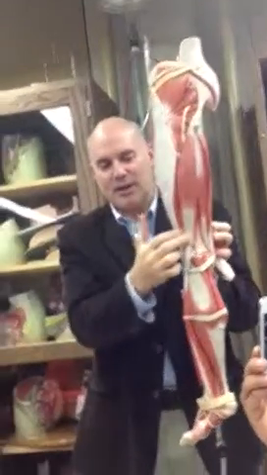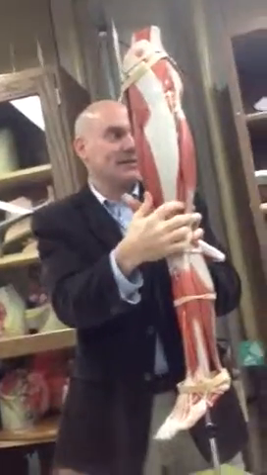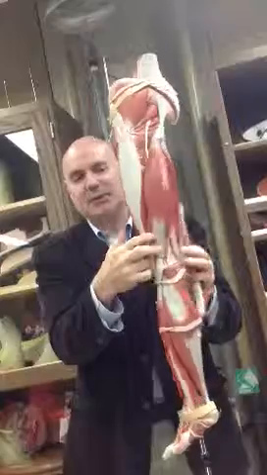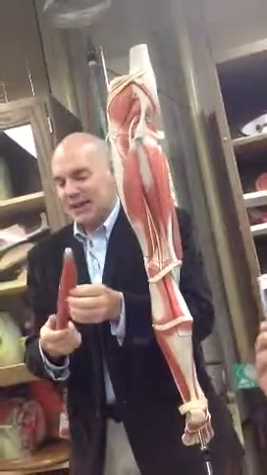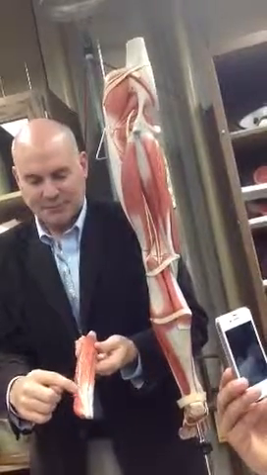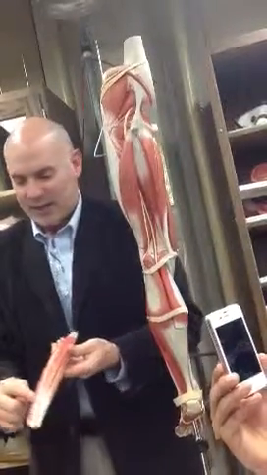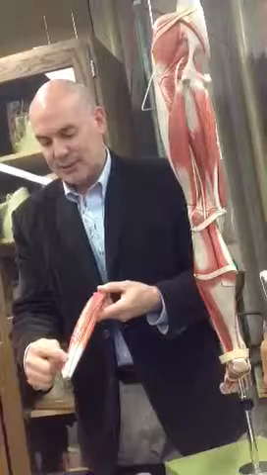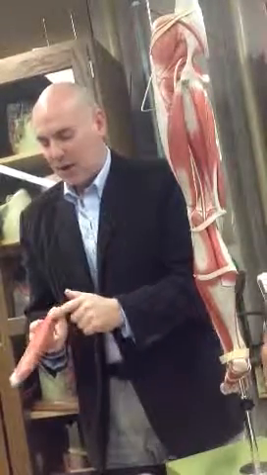Biceps meaning 1, 2 heads. Biceps femoris. Long head, short head. This, being 2 muscles, you have 1 on the top and 1 underneath it, which is much larger. Semitendinosus, semimembranosus. Tendinosus and membranosus. Superficial, deep.